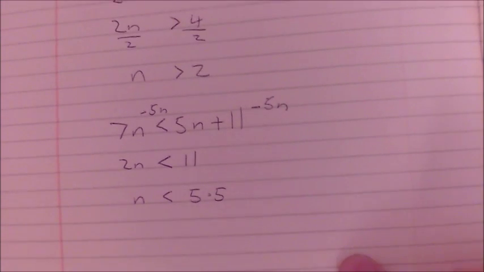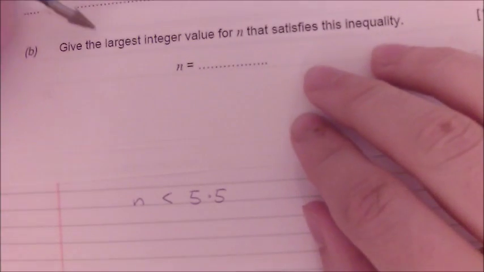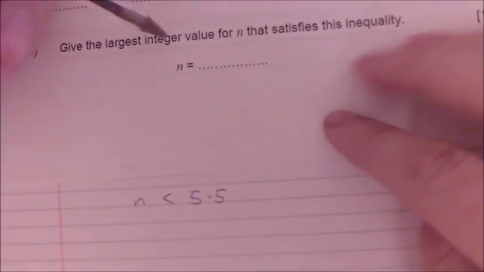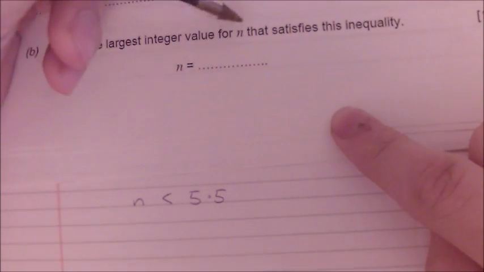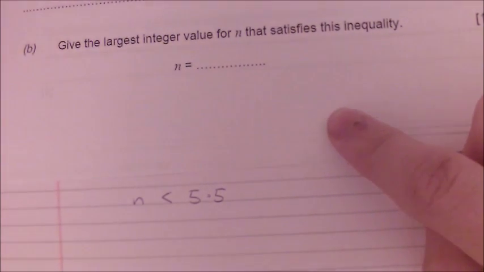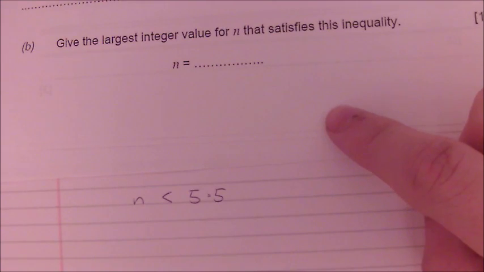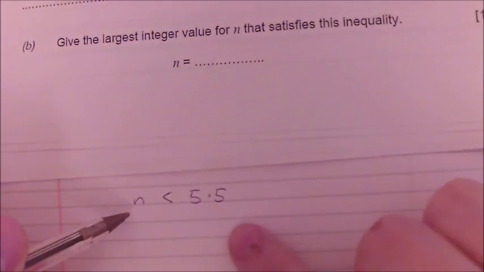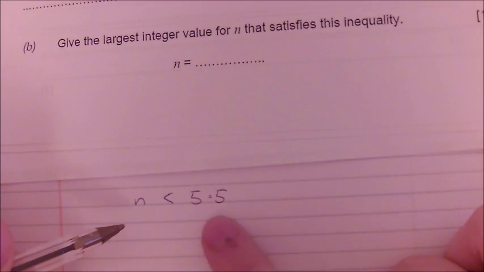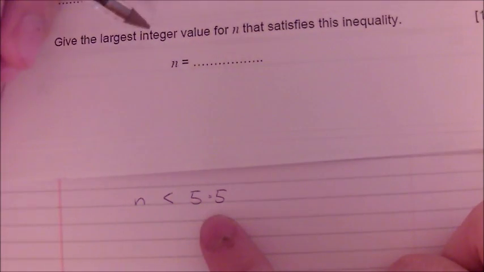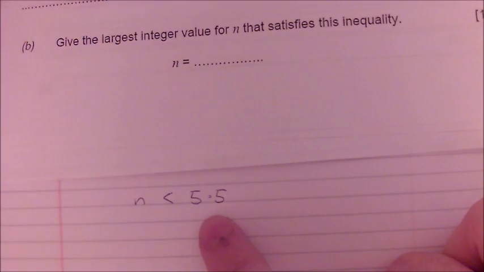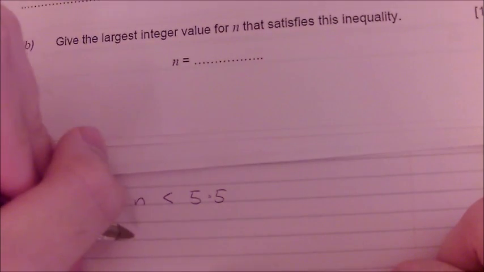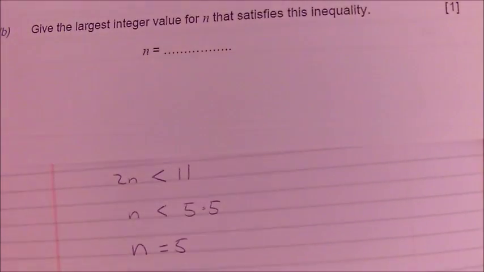And then question B says, give the largest integer value for n that satisfies this inequality. Very similar to one of the questions earlier. We've got to find the biggest number this could be. So n has to be smaller than 5.5. And we're thinking of a whole number that's smaller than 5.5, but the biggest whole number that's smaller than 5.5. So n equals 5. That's the biggest it could be as a whole number.